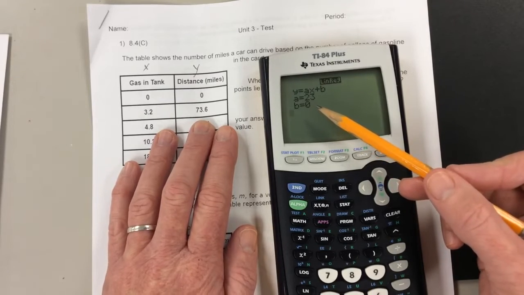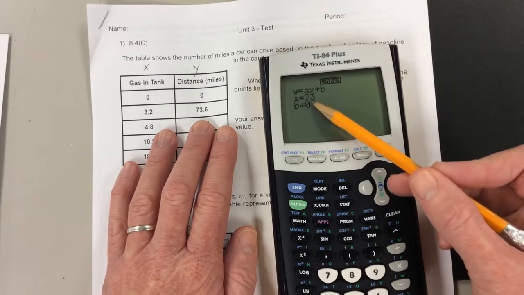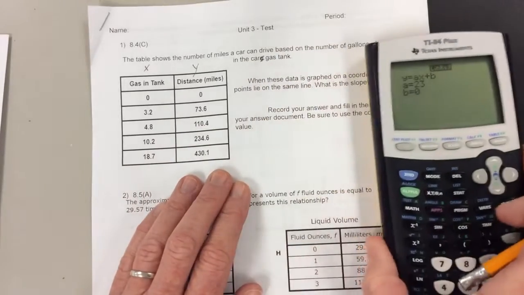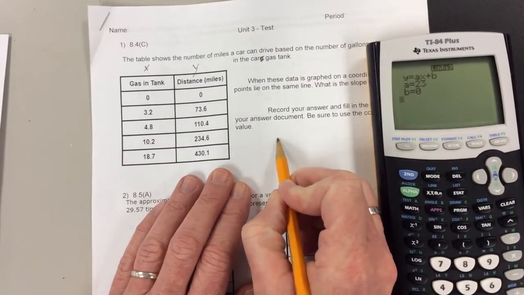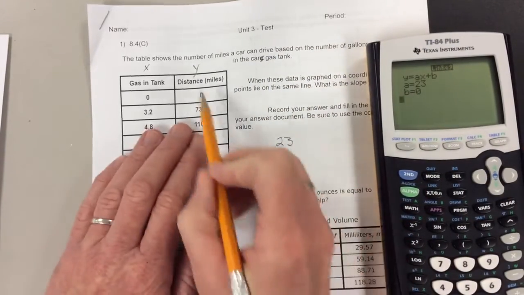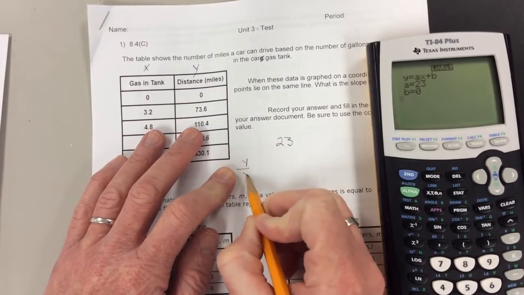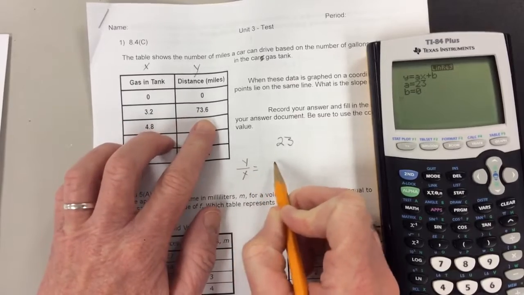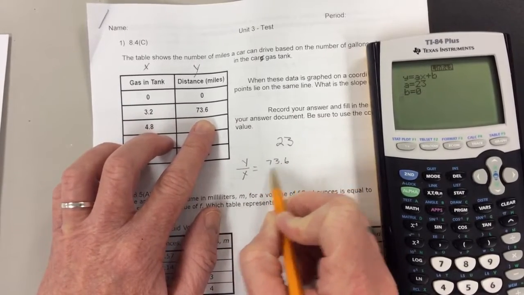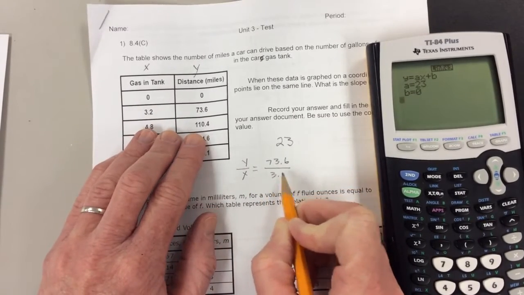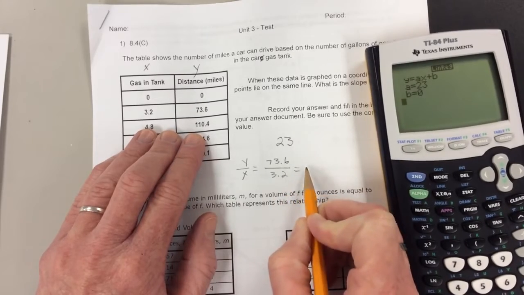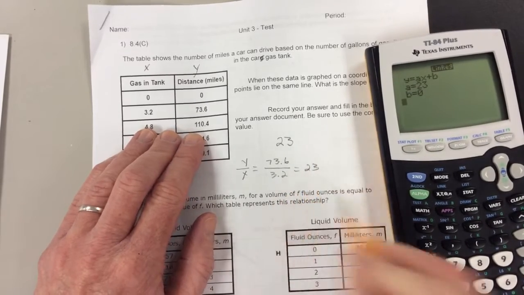These are proportional relationships, so there is no y-intercept. That's why it's 0. So your answer is 23. Another way of doing it is to divide y by x. Y divided by x equals 73.6 divided by 3.2, which is also going to give you 23.